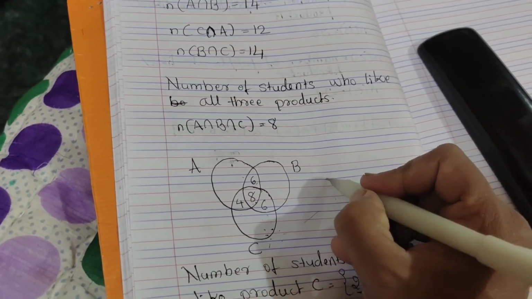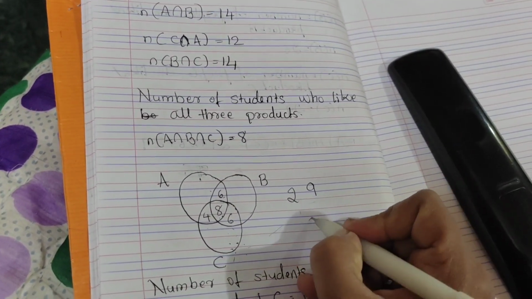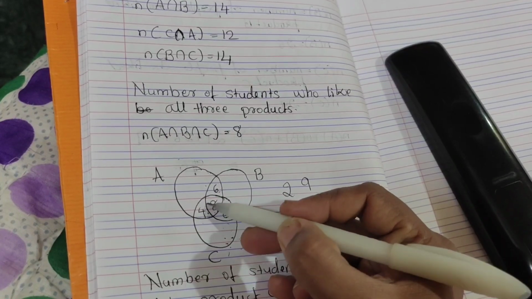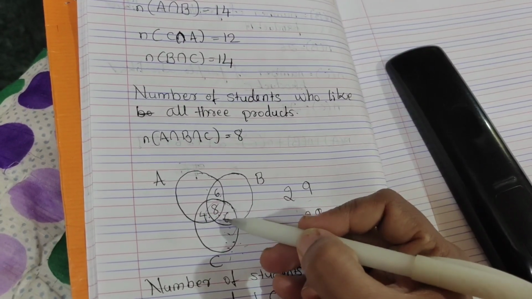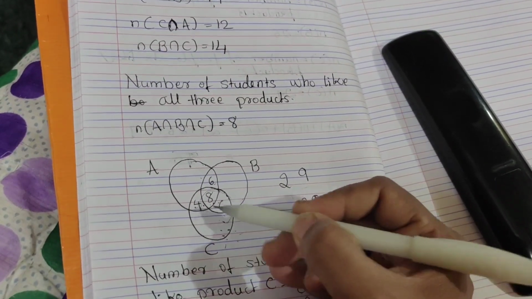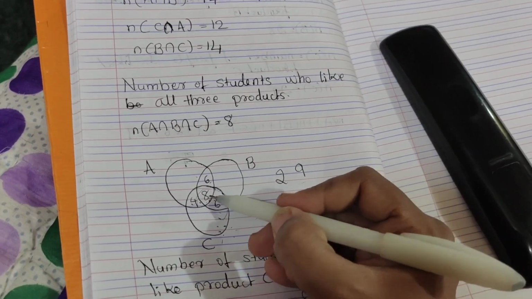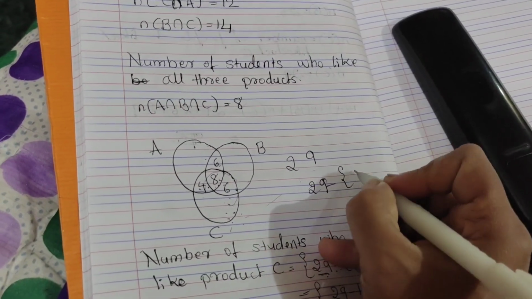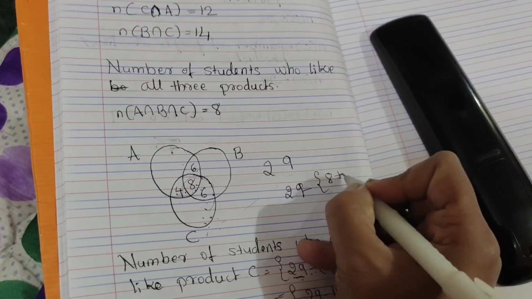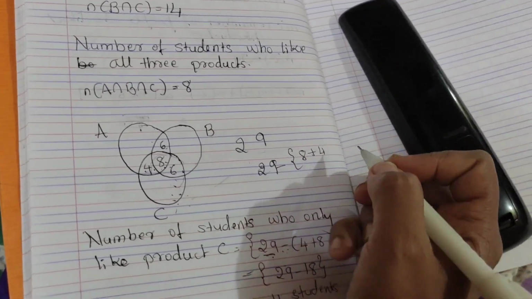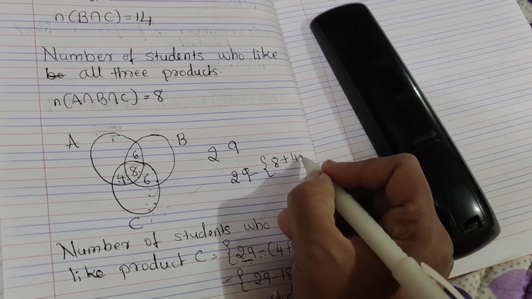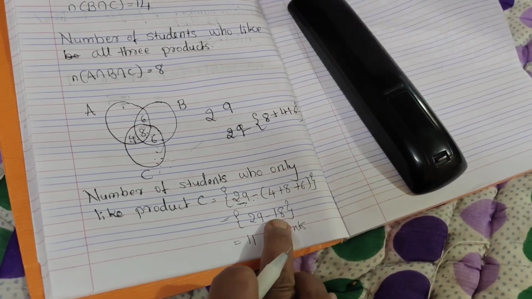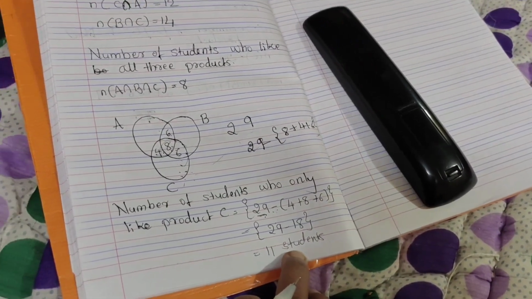If the total amount is 29, then we have to subtract all these people, those who like A and C, those who like B and C, and those who like all. So we have to subtract 8 plus 4 plus 6. Ultimately we get 29 minus 18, which is 11 students.